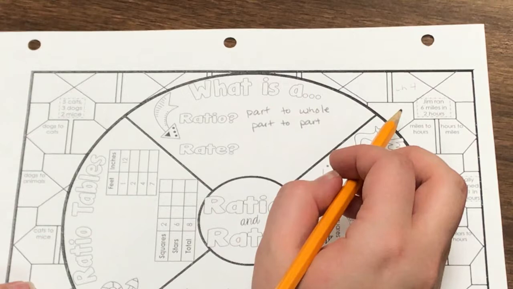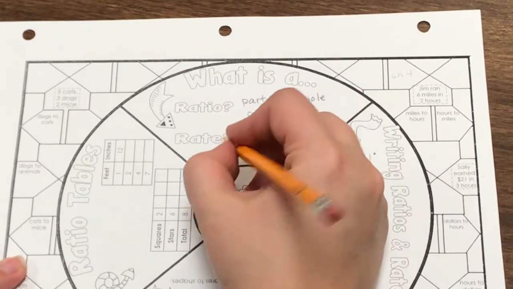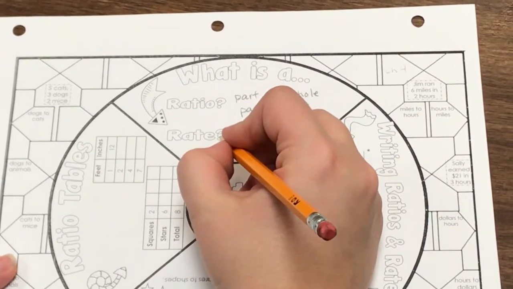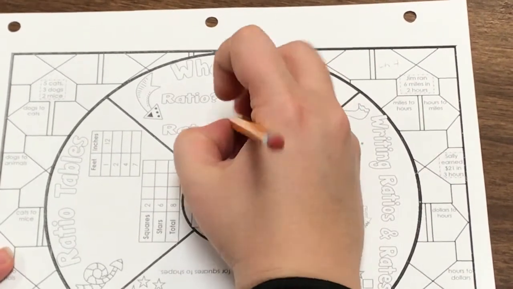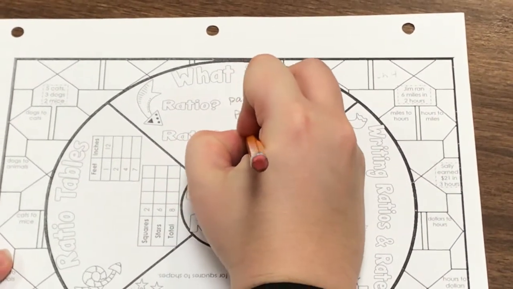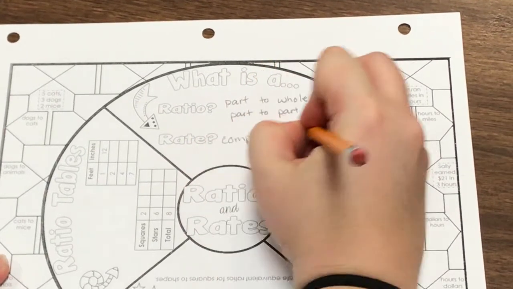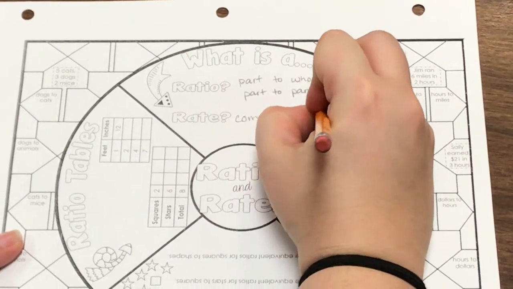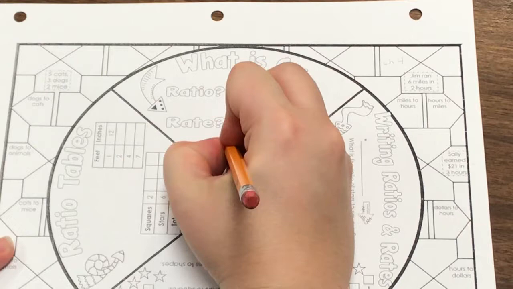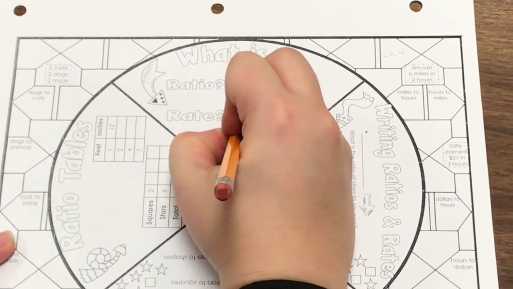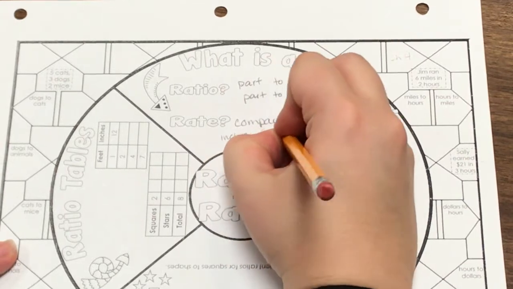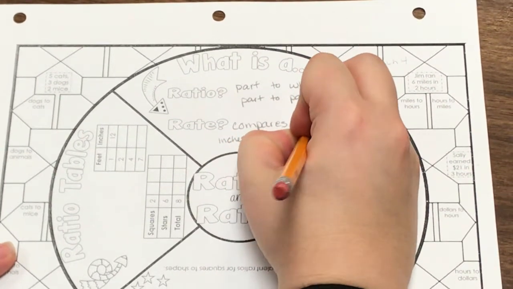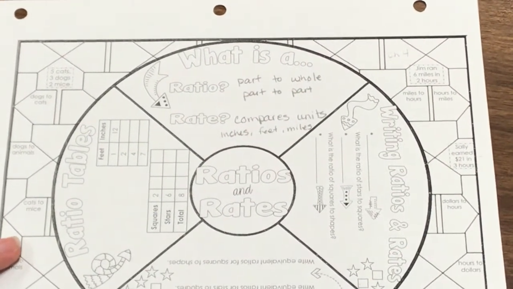Okay? A rate is a ratio that compares units, such as inches, feet, miles. Okay.